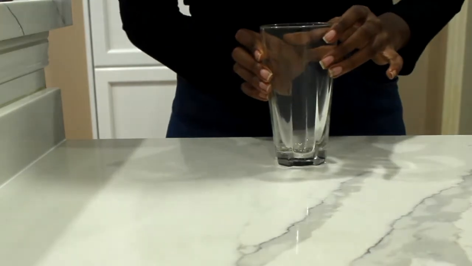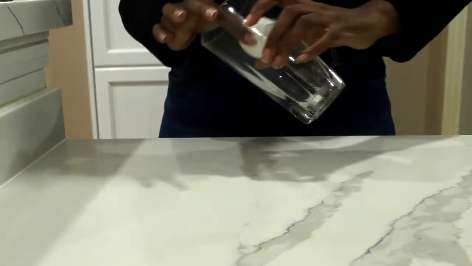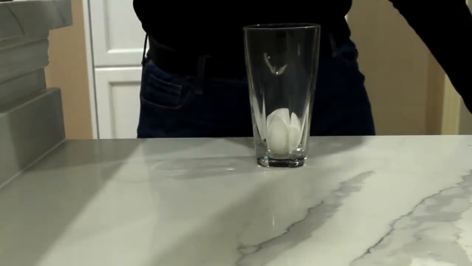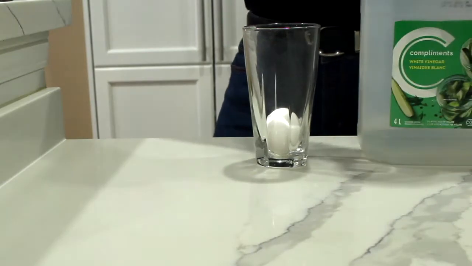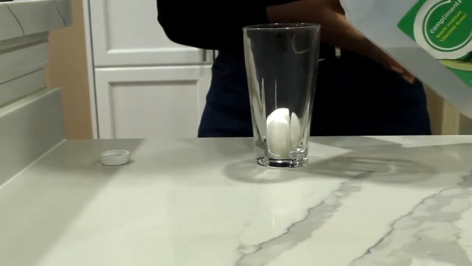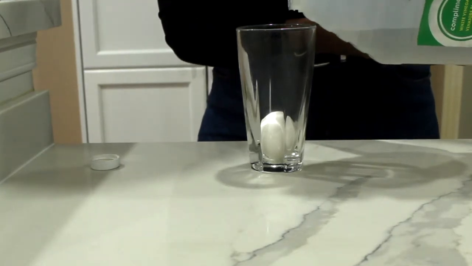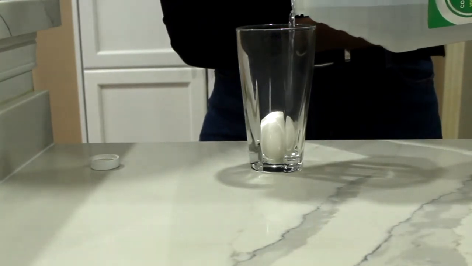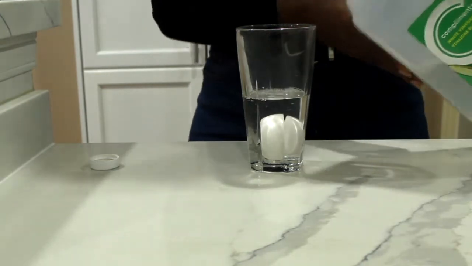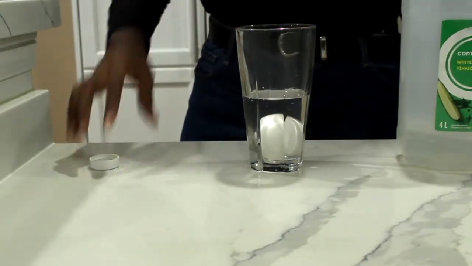First, take your glass. Next, we're going to carefully place the egg into the bottom of the glass. And finally, we're going to add our vinegar until it completely covers our egg. Now we are going to wait 24 hours.